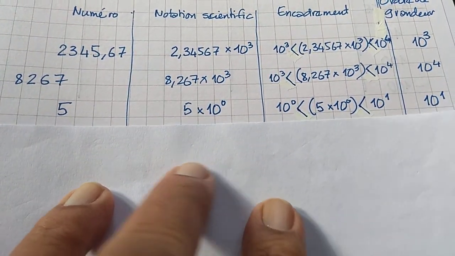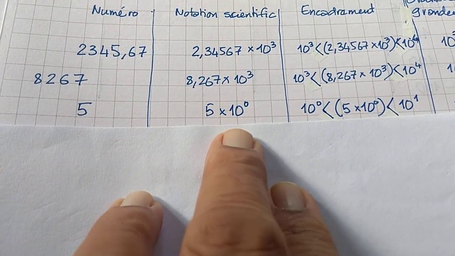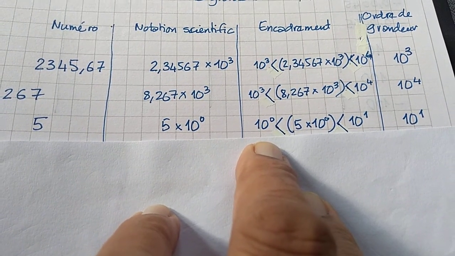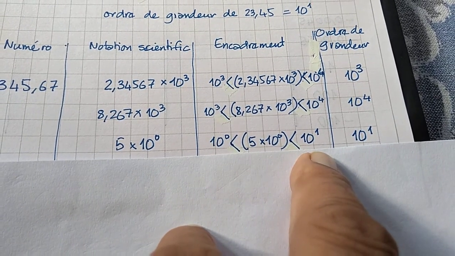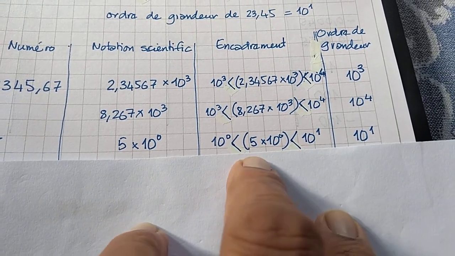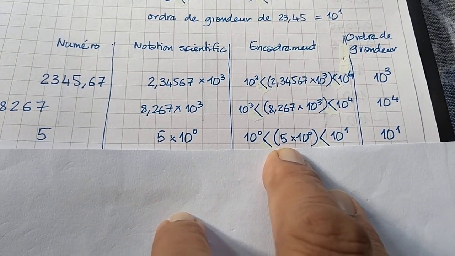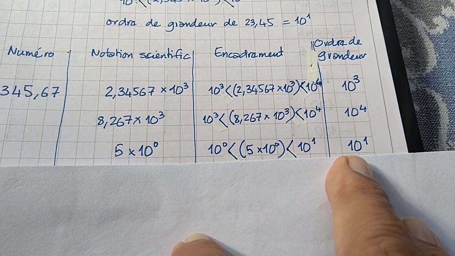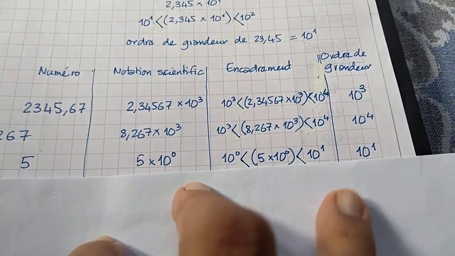Okay, let's take another one. So if you take the number 5, if you write in scientific notation, 5 into 10 to the power 0. So then if you do the bracketing, you'll get 10 to the power 0 this side, 10 to the power 1 this side. 5 is greater than 1 but smaller than 10. But because 5 is exactly halfway, like in rounding off, we take 5 to the higher side. So you get 10 to the power 1. So here we are saying 5 is approximately equal to 10 when we do ordre de grandeur.